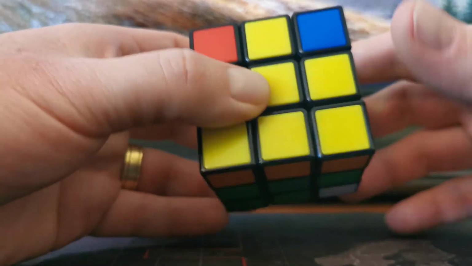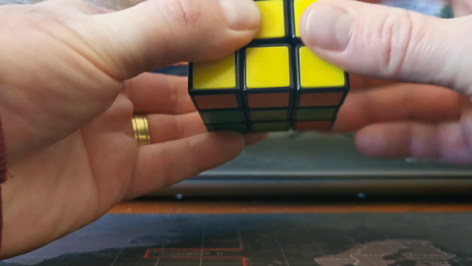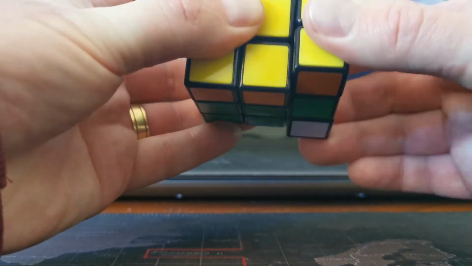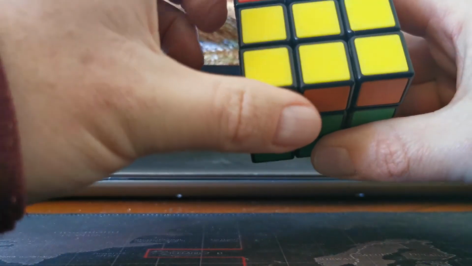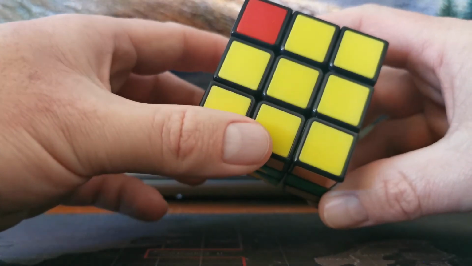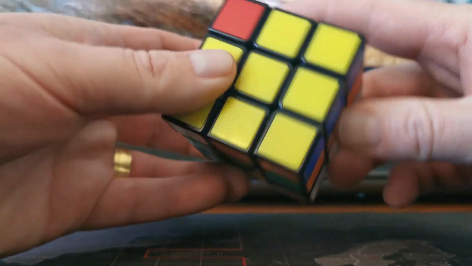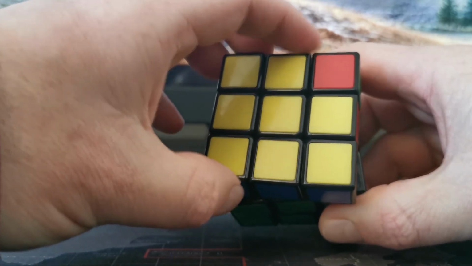Okay, so we go across, back, back, up, across, back, back, up, across, back, back, up, across, back, back, up, and with one side there. Now notice I'm not turning the cube clockwise. I should have pointed this out. When I said clockwise, it was just that yellow face. I'm just turning that yellow face clockwise.